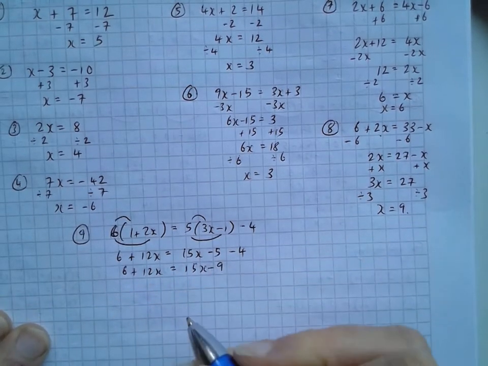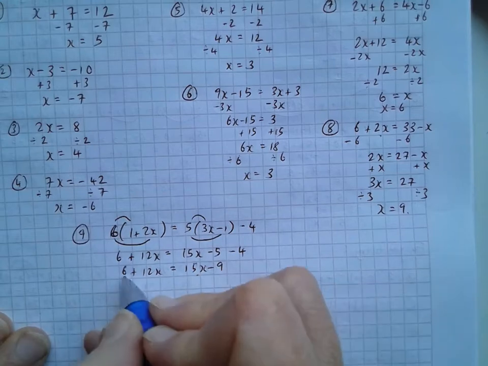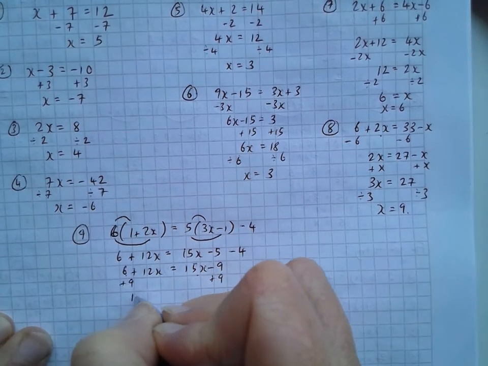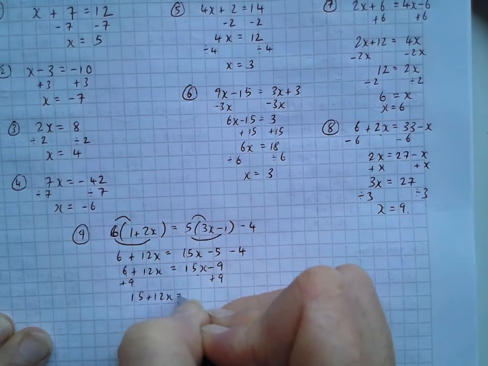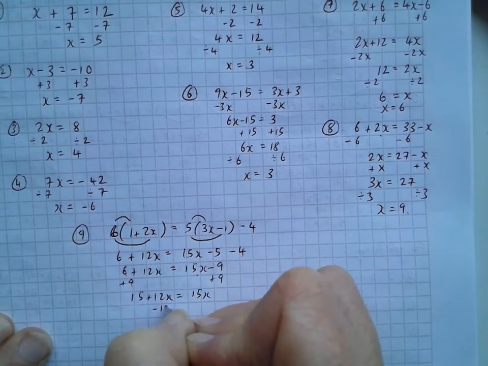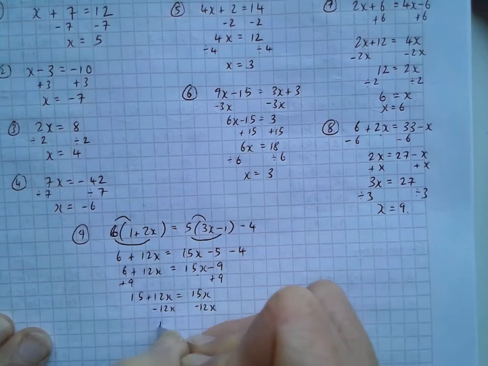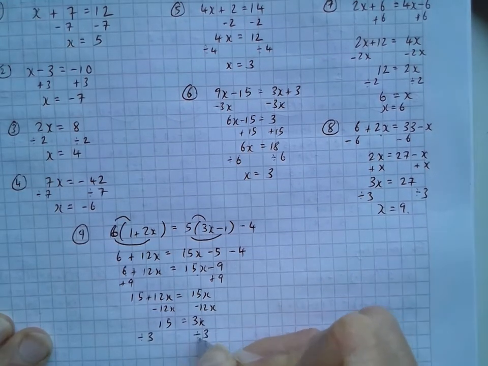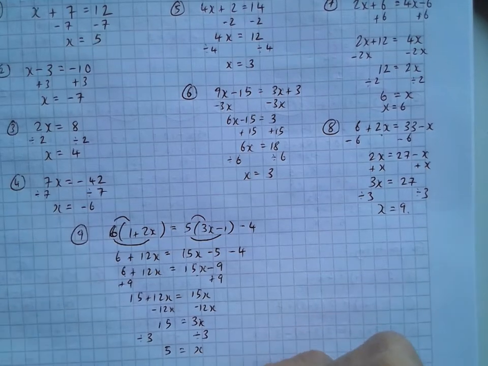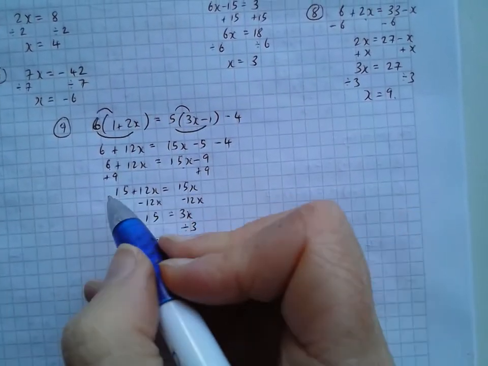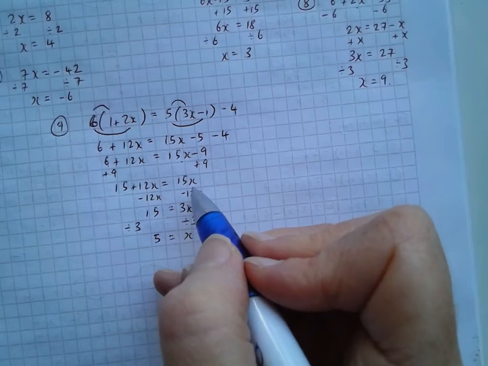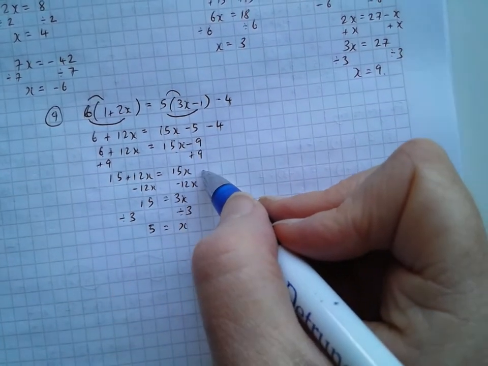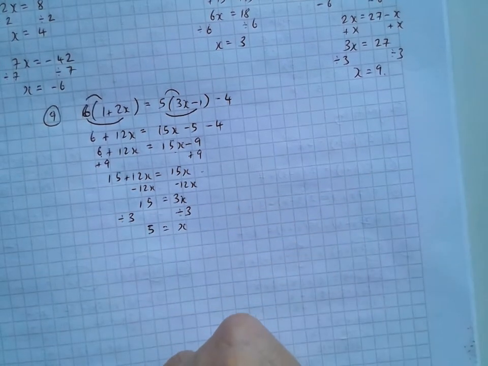I'm going to get all the x's to this side, all the numbers to this side. So I'm going to add 9 to both sides. I've got 15 plus 12x is equal to 15x. Then I'm going to subtract 12x from both sides. We've got 15 is equal to 3x. Divide by 3, and 5 is equal to x. We subtracted 12x from both sides because we wanted all the x's on this side. And then we've got that x is equal to 5.